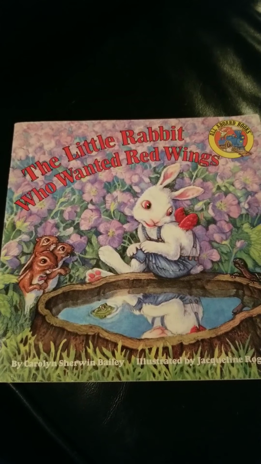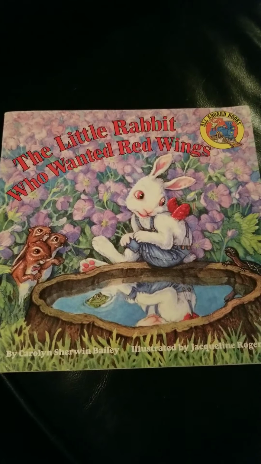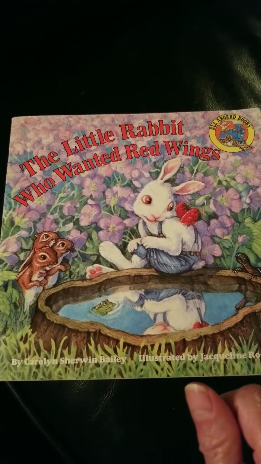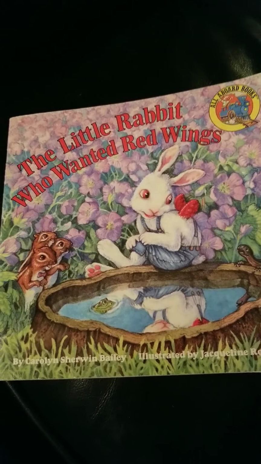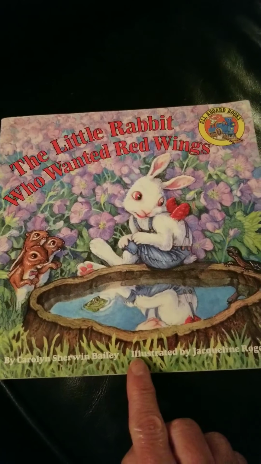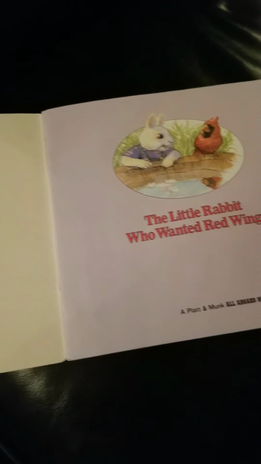And so I want you to think about the author's purpose, or what was the author really trying to say to us with both of those stories. So this is The Little Rabbit Who Wanted Red Wings. It's by Carolyn Sherwin Bailey, and it's illustrated by Jacqueline Rogers. And there he is, The Little Rabbit Who Wanted Red Wings.